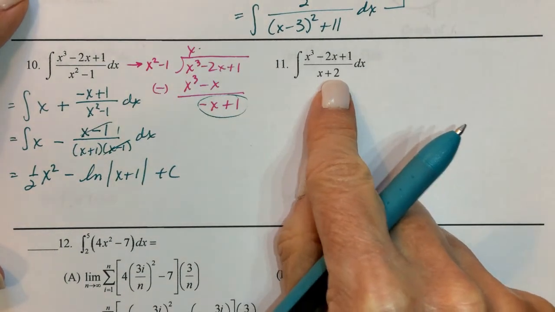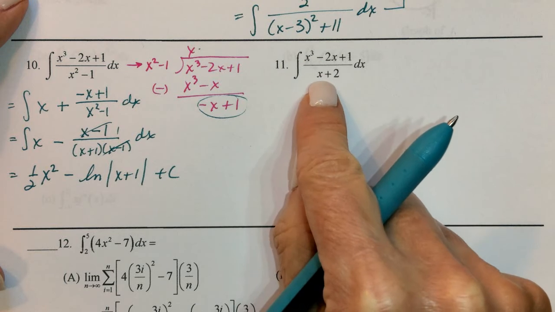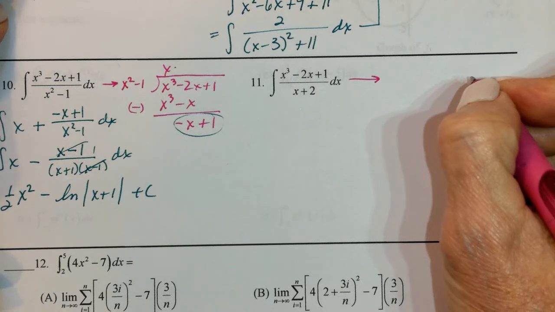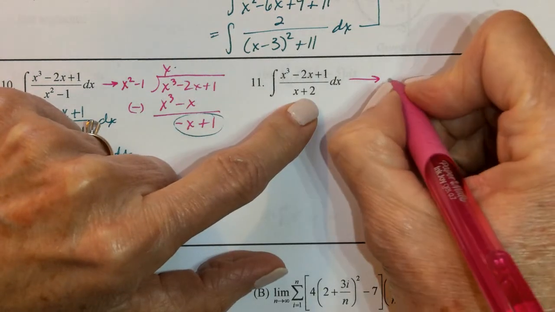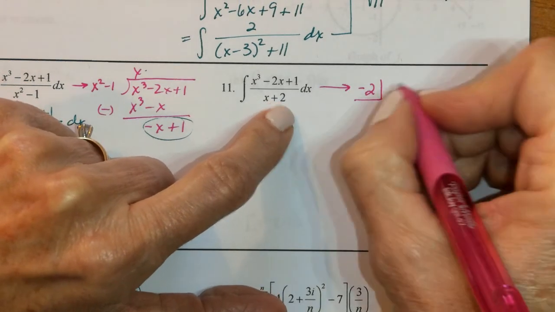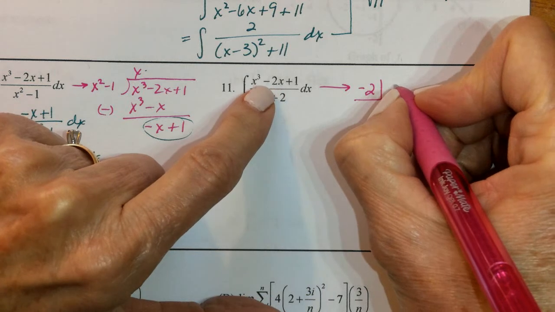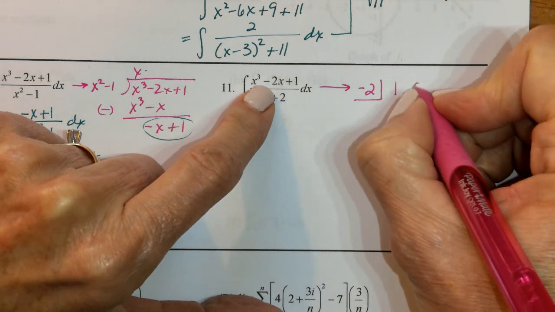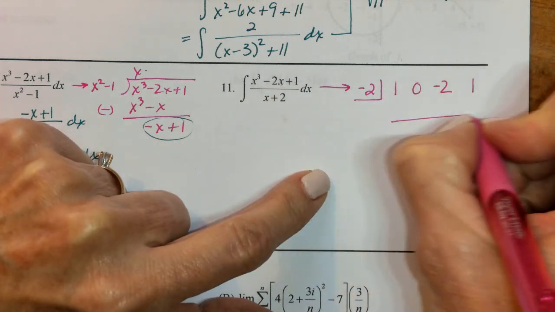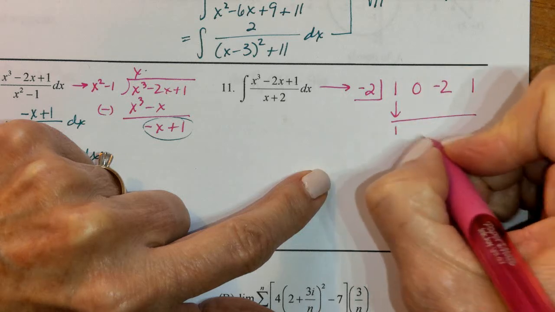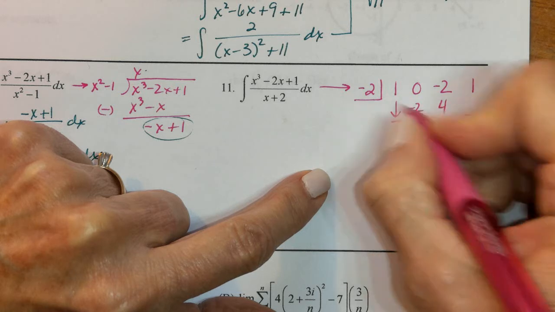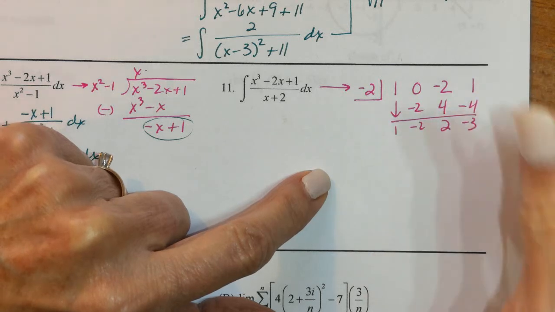Number 11. Again, I see I have a power of 3 on top, a power of 1 on the bottom, so I know I need to go off to the side and divide. This time I can use synthetic division. I'm very comfortable with it, so I like to use it whenever I can. I put in the opposite of this positive 2 in the box, and then I need the coefficient for the x cubed, the coefficient for x squared, the coefficient of the x, and my constant. Bring down your first number, multiply, add, multiply, add, multiply, add.